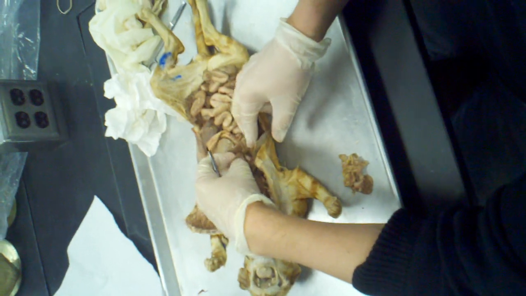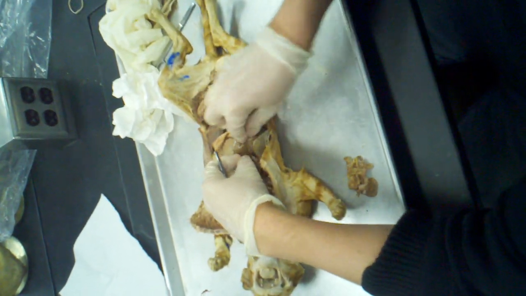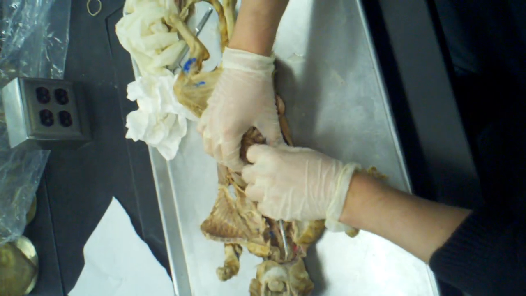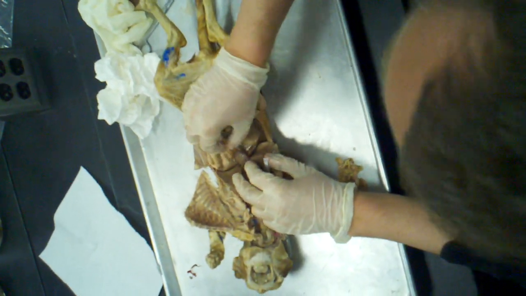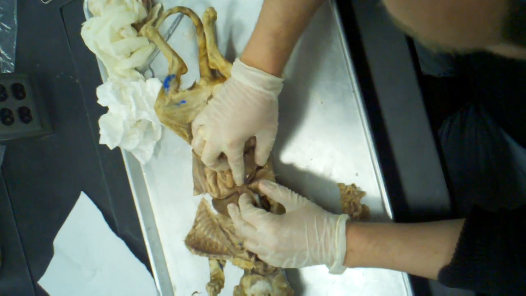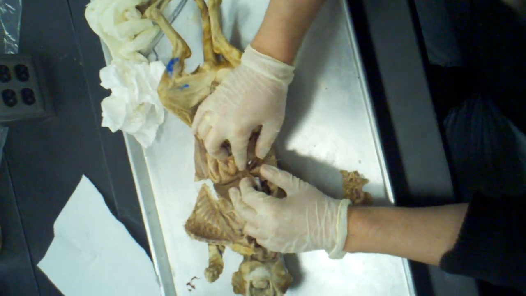Okay. Now, many of you have asked, where is the common bile duct? It's not very easy to find, but just believe me that between the gallbladder and the duodenum here, in this connective tissue, there is a duct that runs there, known as the common bile duct.